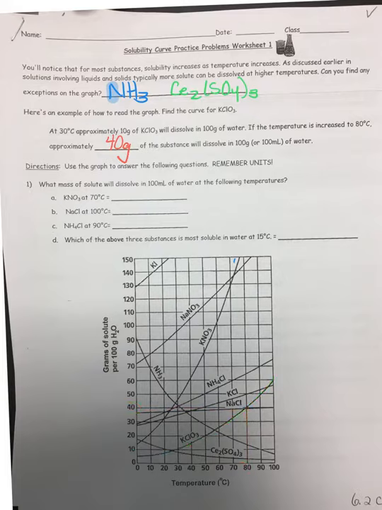All right, this next section says what mass of solute, and remember to keep in mind that mass is always grams, and that is this, grams of solute, can dissolve in 100 milliliters of water. That's good news because our chart gives us 100 milliliters of water at the following temperatures. KNO3 at 70 degrees. So I'll break out a green pen and I'm going to go find 70 degrees on my chart. I'm going to find the KNO3 line. I will highlight it in green.